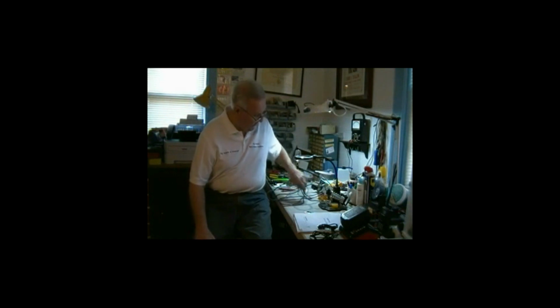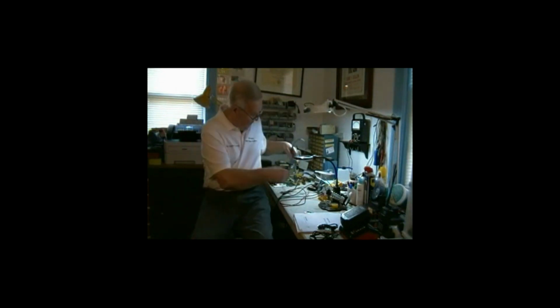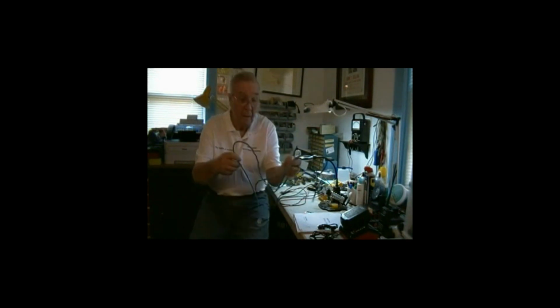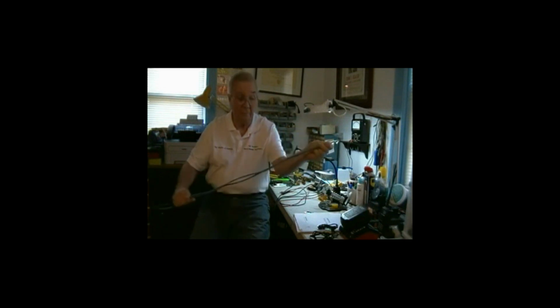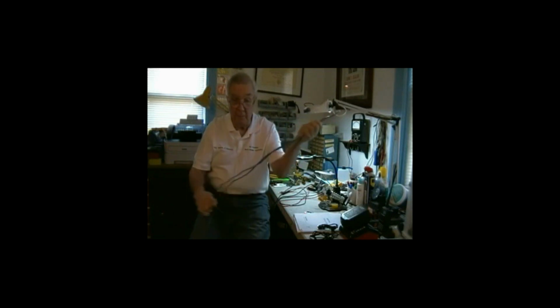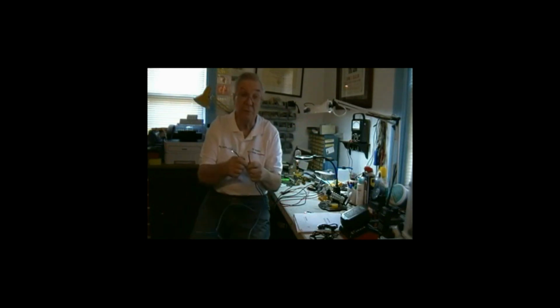Okay, here we are at my workbench in my radio room, Radio Shack. We're going to use a very simple, plain, store-bought Ethernet cable. You can make these if you have the wire, Cat 5 wire, but we're going to use a store-bought Ethernet cable for this demonstration.